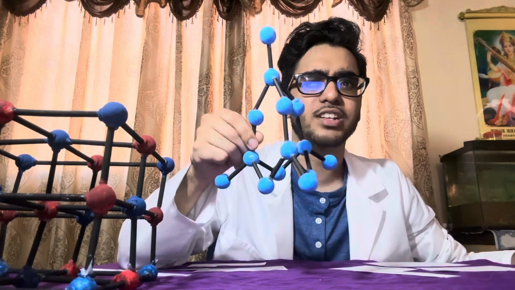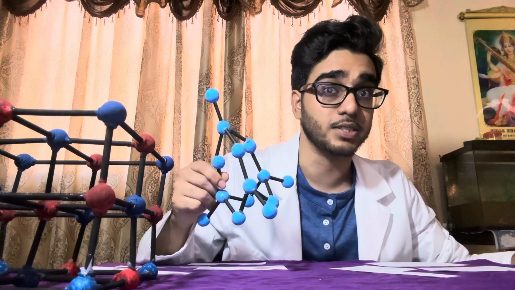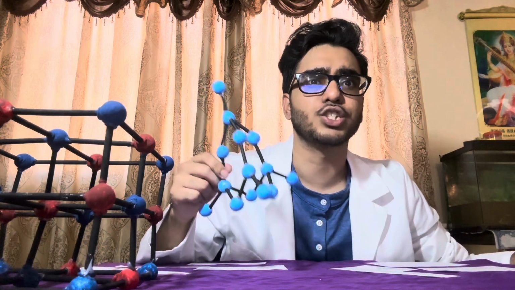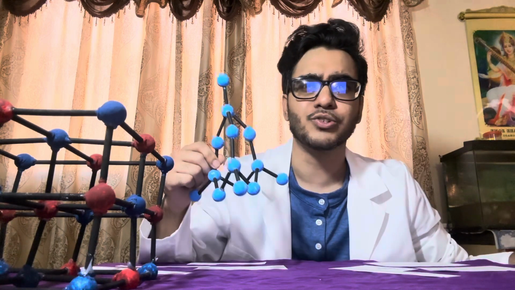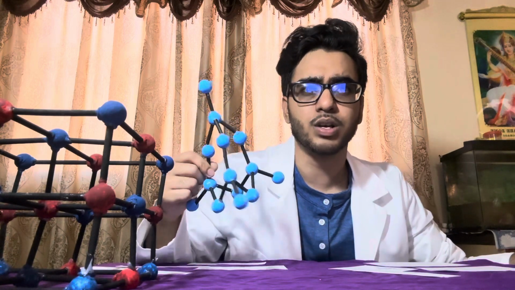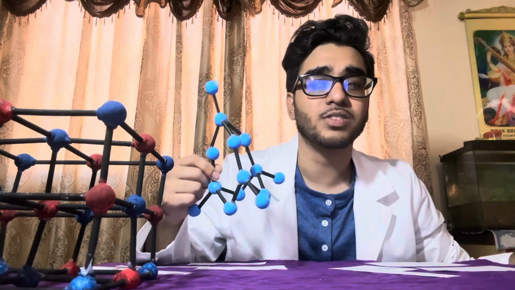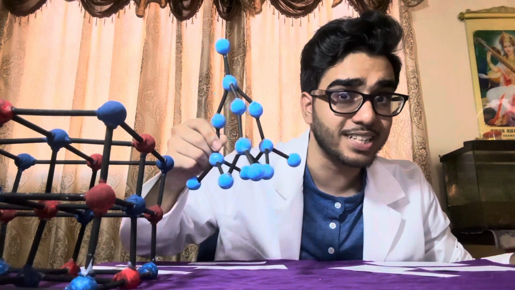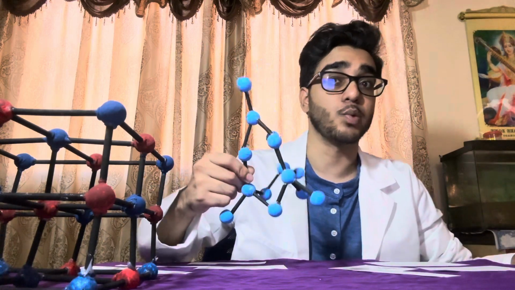The strong covalent bonds between carbon atoms contribute to its stability. Diamond is generally inert and does not readily react with other substances. Its lack of reactivity is due to the strength of the covalent bonds within the crystal lattice. Unlike other forms of carbon, such as graphite, diamond does not oxidize, which means it does not combine with oxygen under normal conditions.